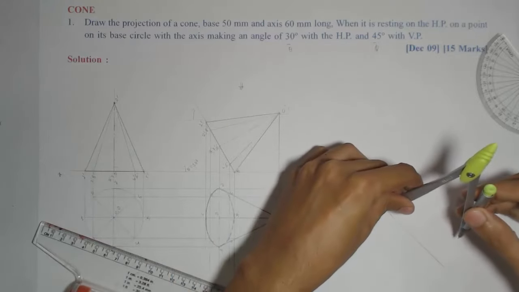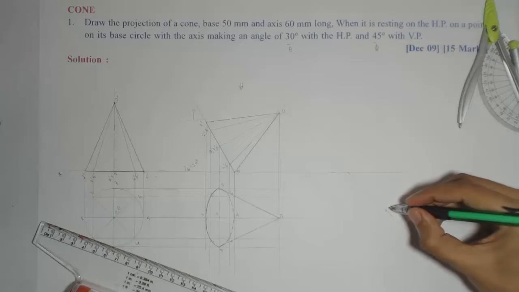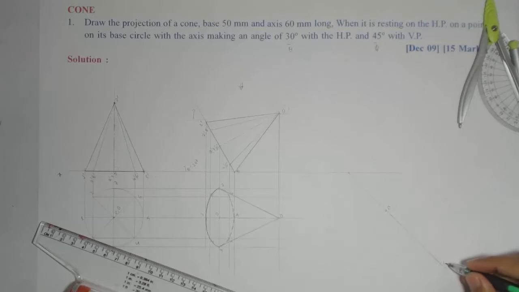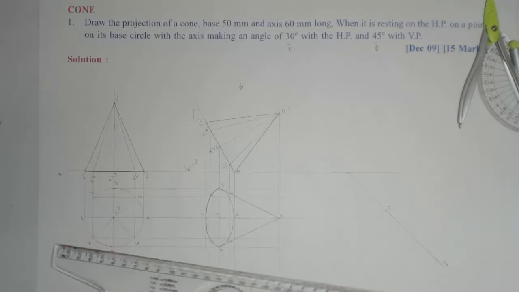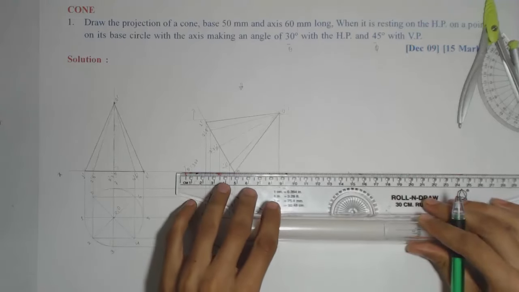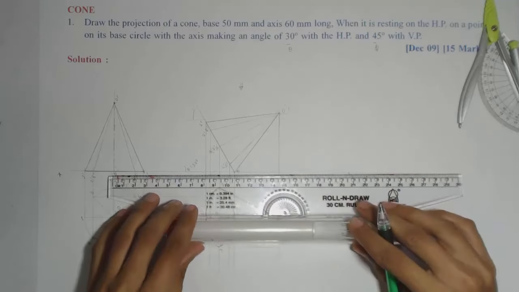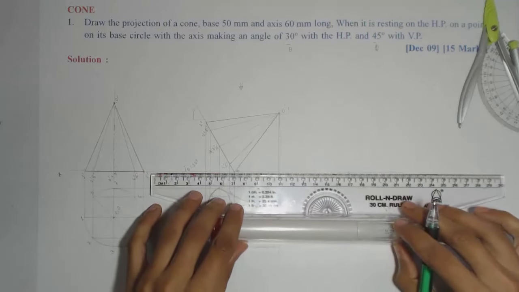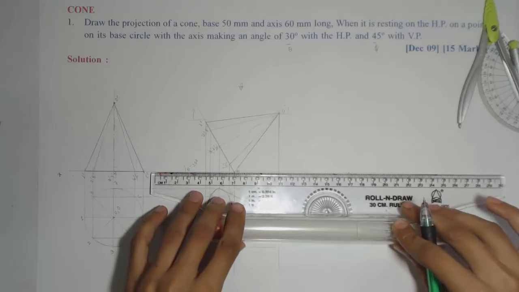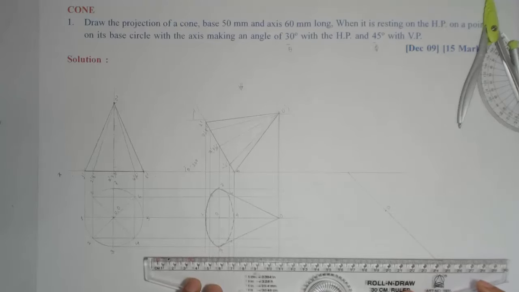Okay, so I'll mark this true length, suppose O1. Now I'll draw the locus from O1 on which I'll cut the arc for apparent length of the axis. So that will give me the apparent angle. Same as that done in projection of solid.